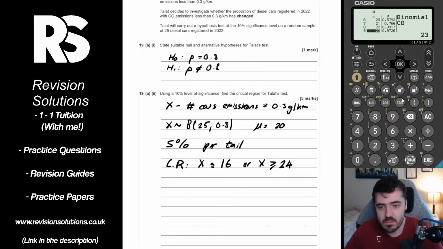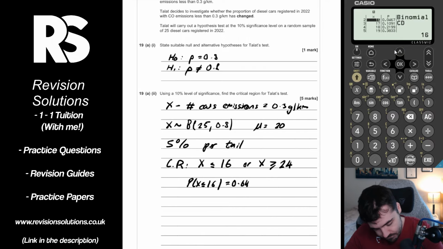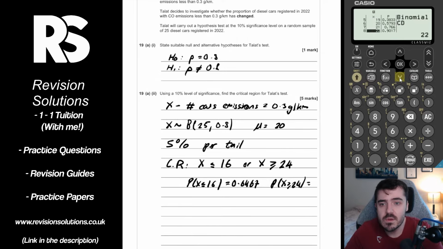And then it's probably worth writing these probabilities out. So the probability x is less than or equal to 16 is 0.0467. And the probability of x being greater than or equal to 24, we do our 1 minus on 23, is 0.0274. Good. So that's our critical region.